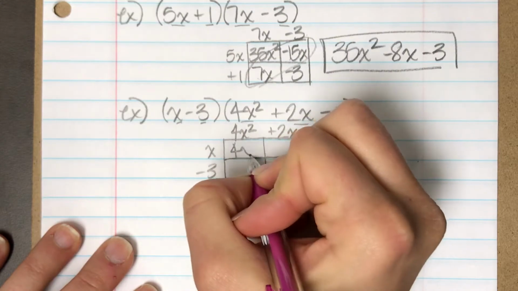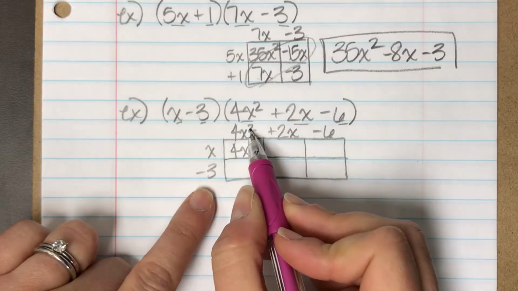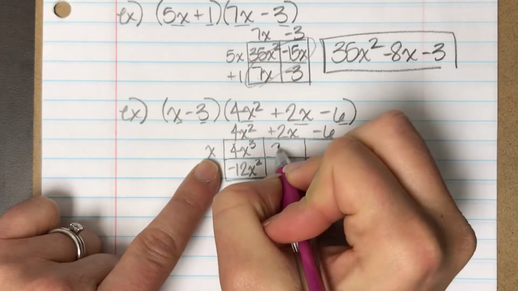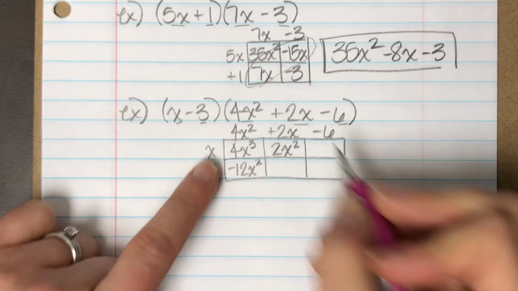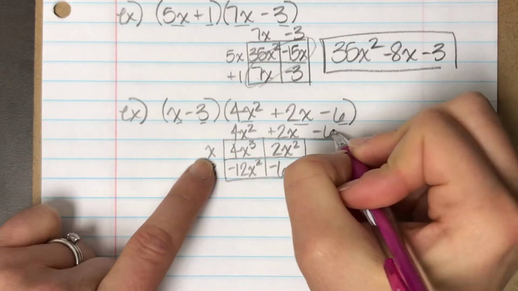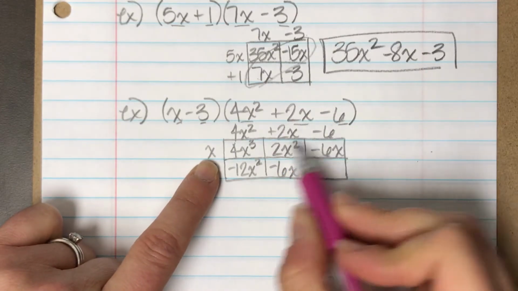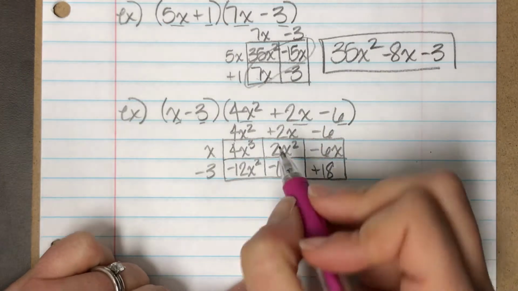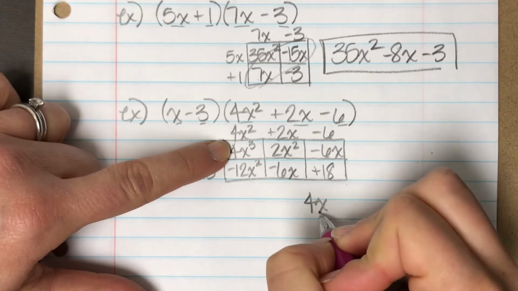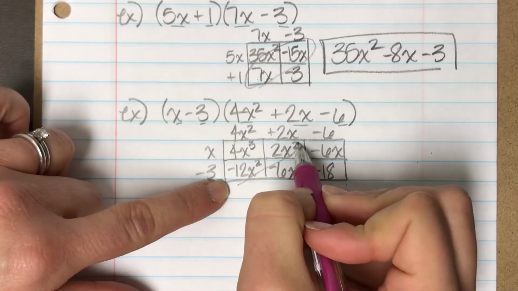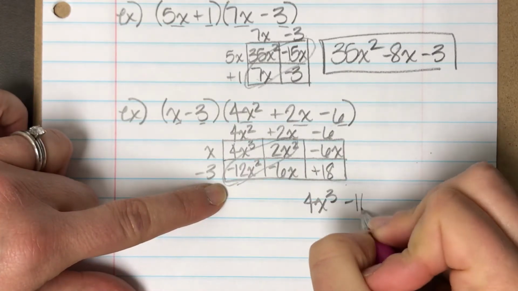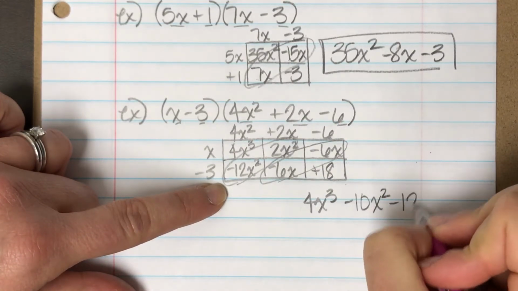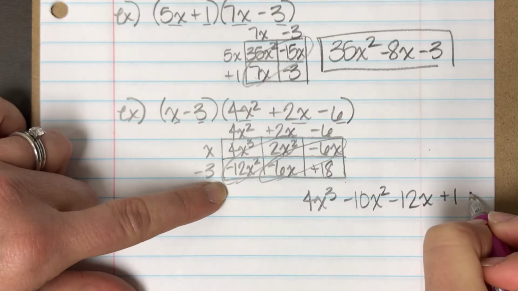So I get 4x to the third, because x to the 1 plus 2 makes x to the third. Negative 12x squared, 2x squared right here, when I add those two exponents together. Negative 6x, negative 6x here from negative 6 times x, and then positive 18. When I combine like terms, 4x to the third is all by itself. I get negative 12x squared, and positive 2x squared makes negative 10x squared. Negative 6x and negative 6x makes negative 12x, and then plus 18.